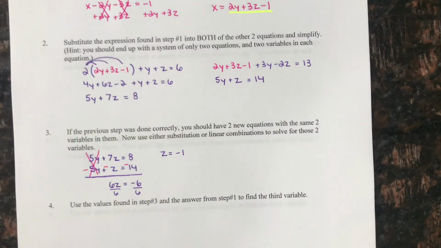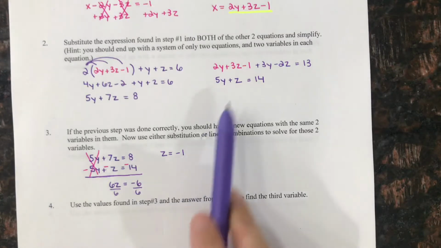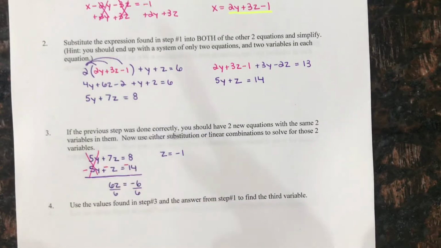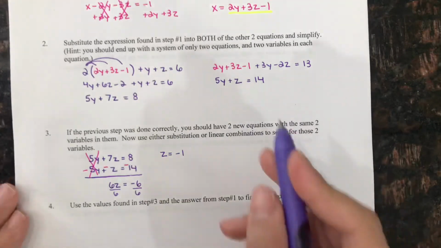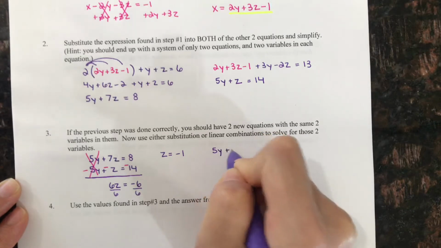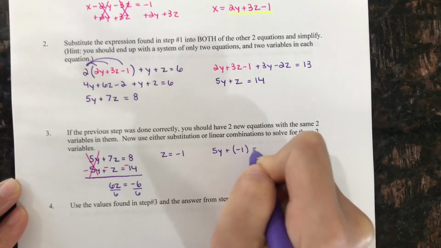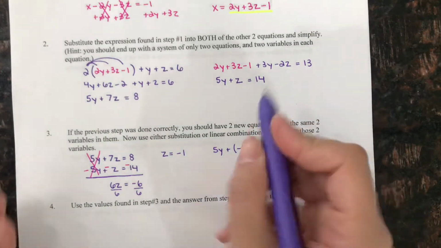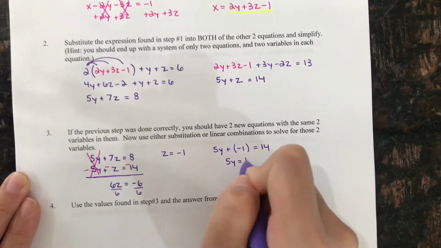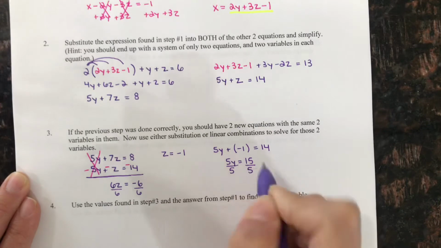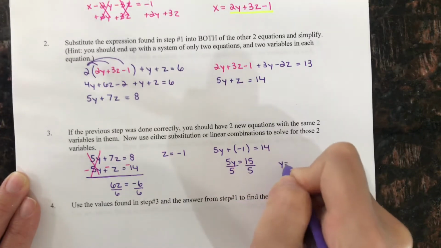Now, as we know from the previous lesson, in order to find the other variable, we can just plug this -1 into one of the equations to find y. So I've got 5y plus -1 equals 14. I plugged it into this equation up here. Move the 1 over. And now we get y equals 3.